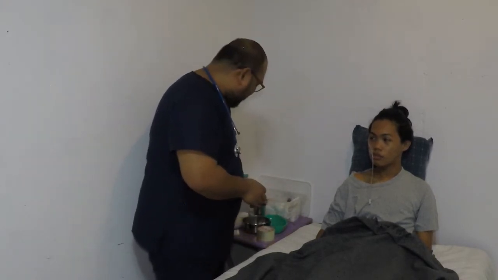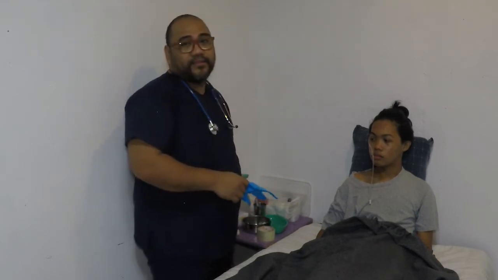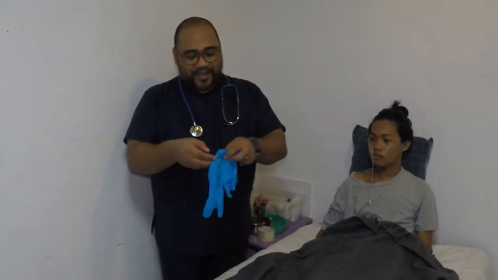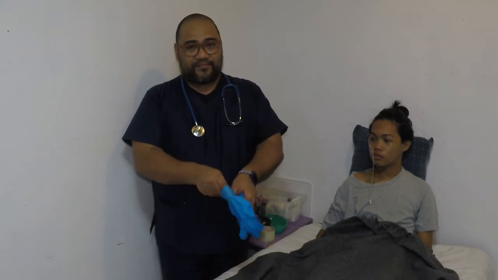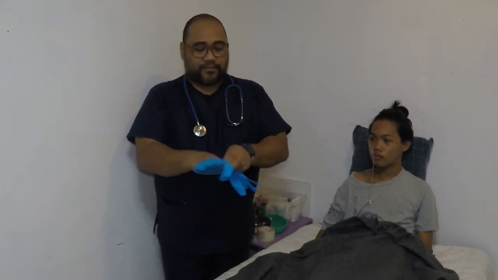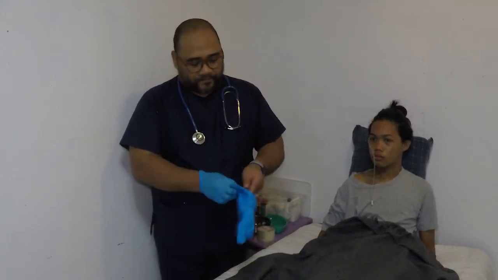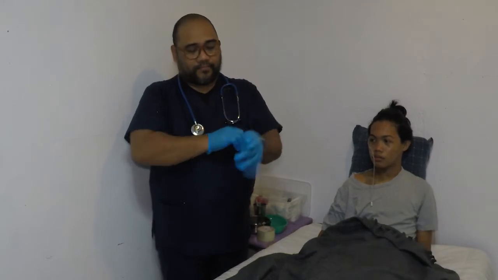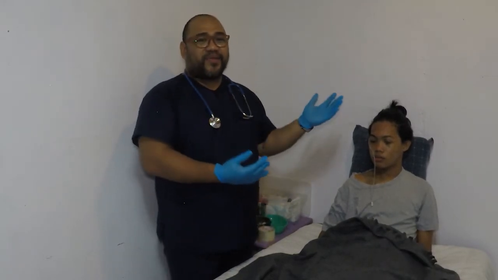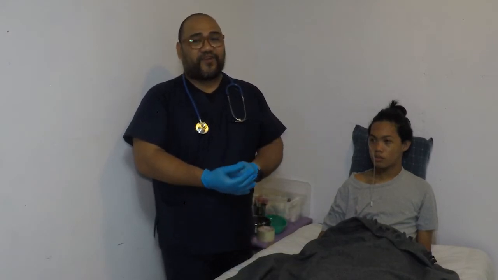We also have to perform hand hygiene and put on disposable gloves if applicable. We already positioned the client with the head of the bed elevated at least 30 to 45 degrees.